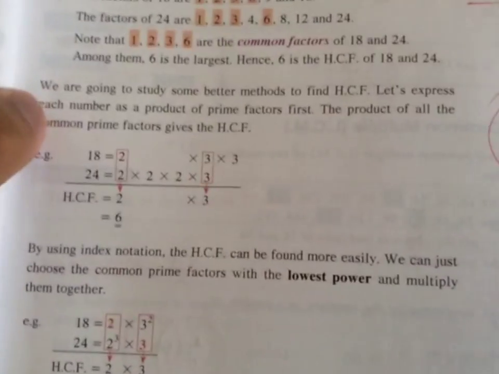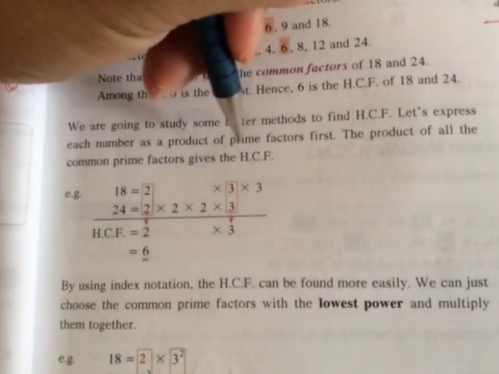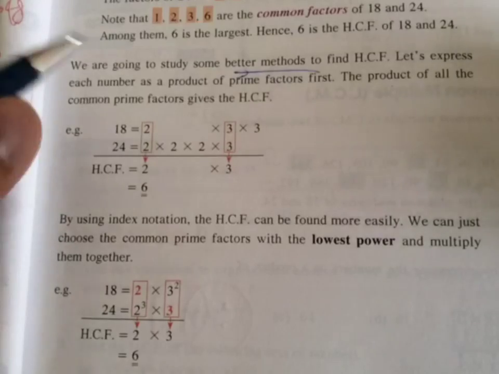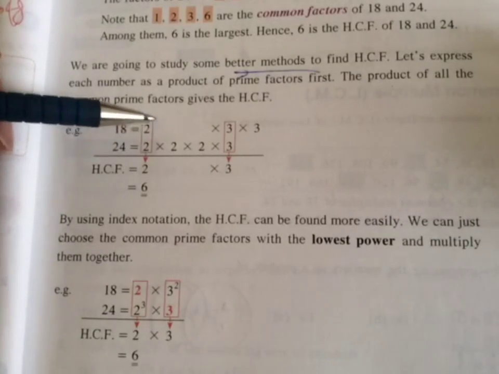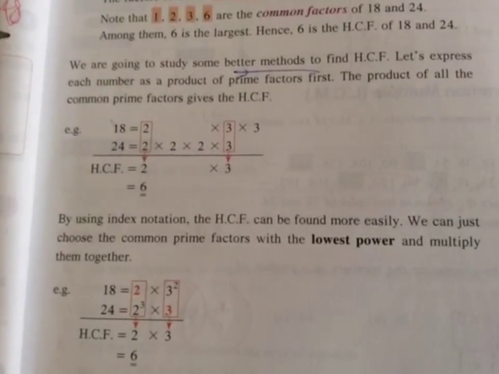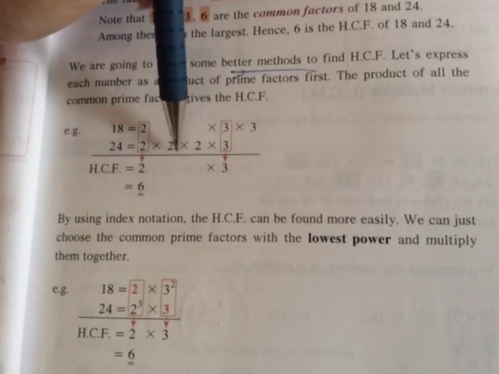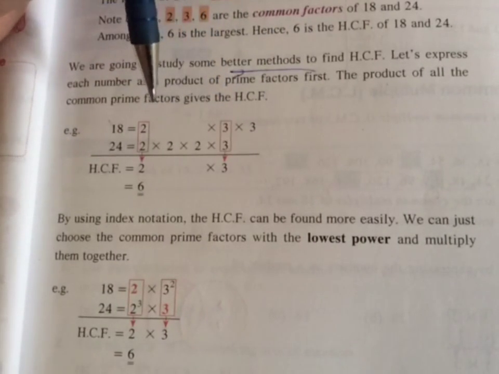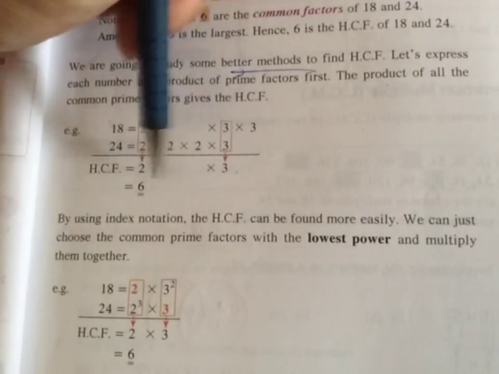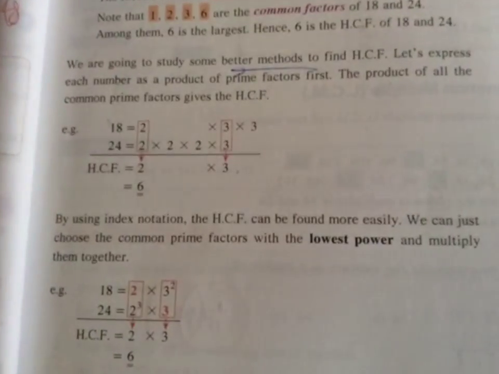Okay, so the highest common factor, we are going to study a better method that can explain what is meant by HCF. If we express the numbers as a product of prime factors, that means the smallest possible factors except 1, then 18 will be 2 times 3 times 3, and 24 is 2 times 2 times 2 times 3. So what is common is 2 and 3. If I multiply together everything that is the same, it will be the highest.